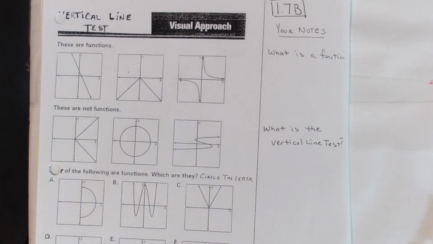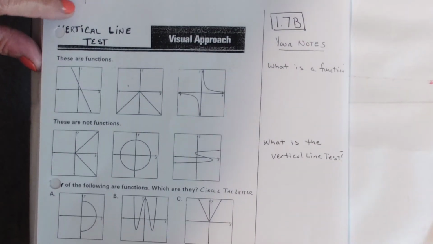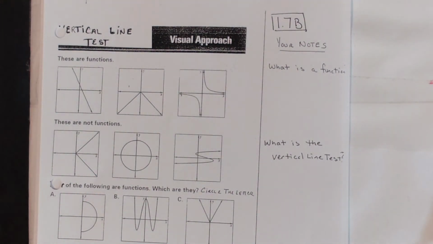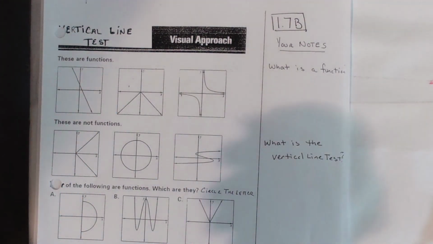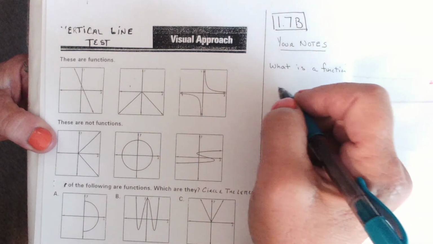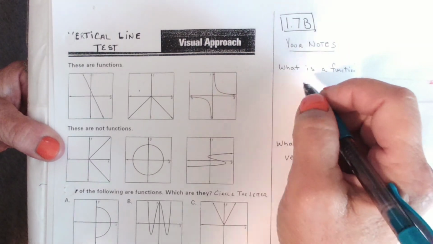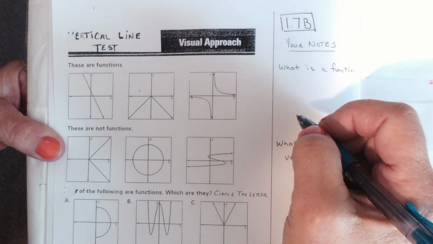So now this is an important concept. Remember last section, what is a function?